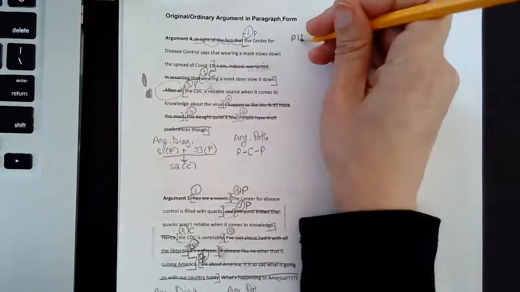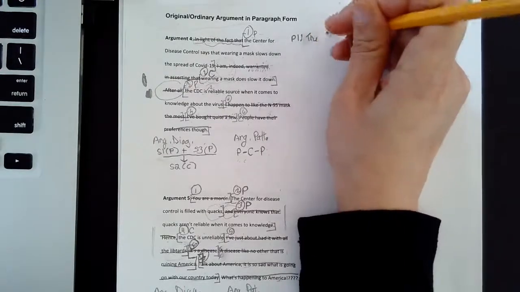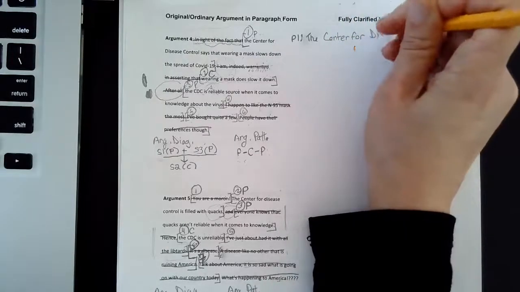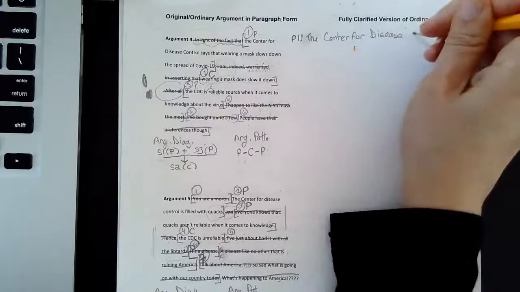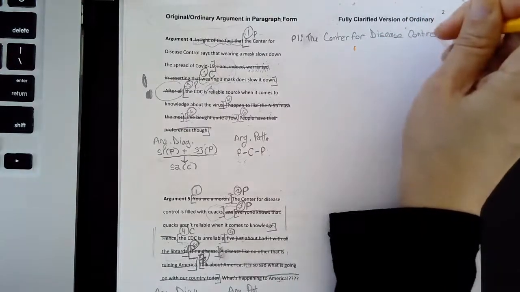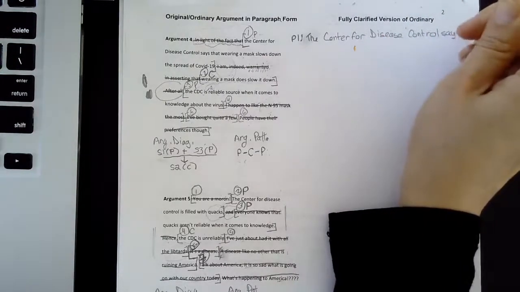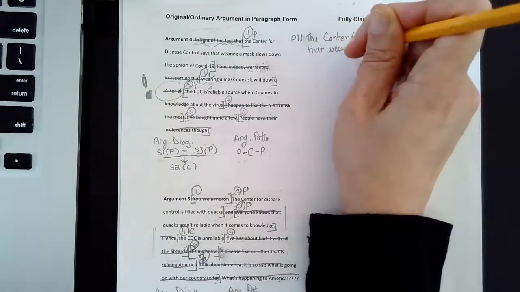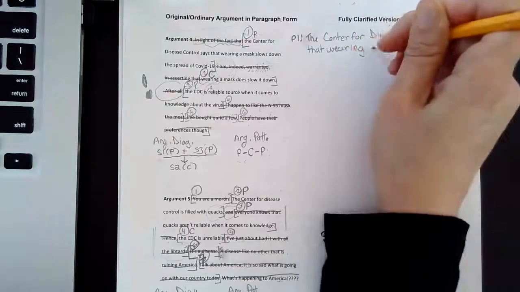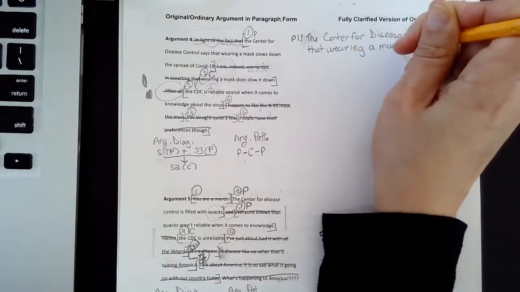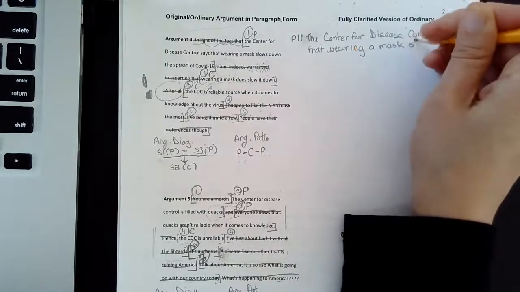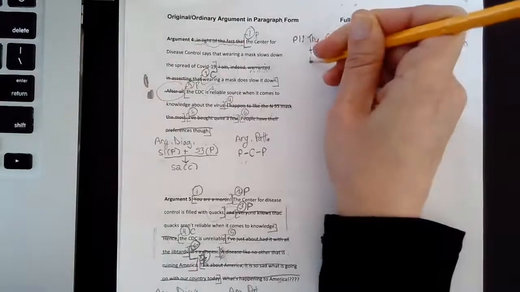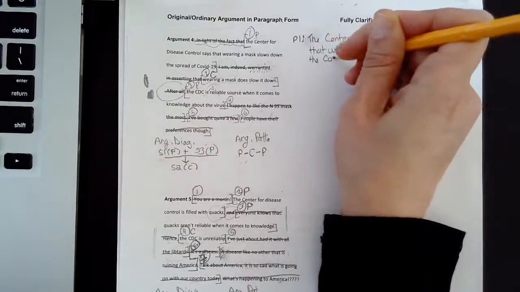So premise 1, the Center for Disease Control says that wearing a mask slows down the coronavirus.